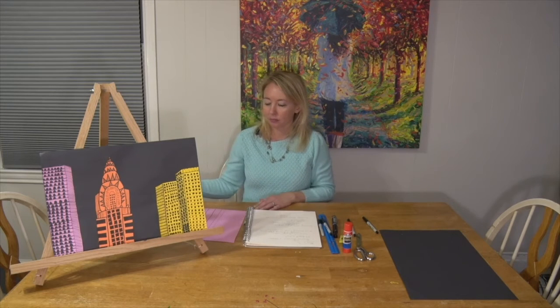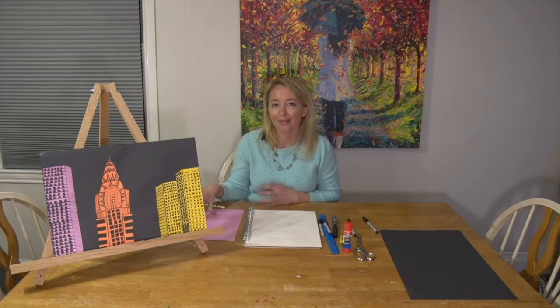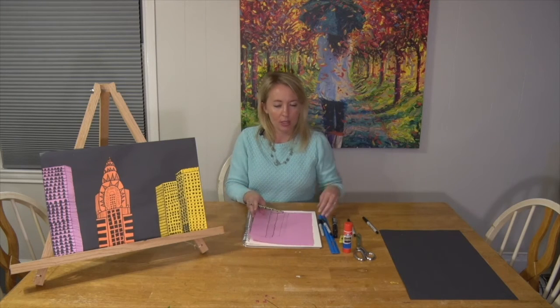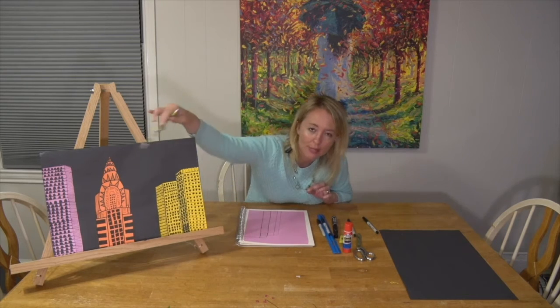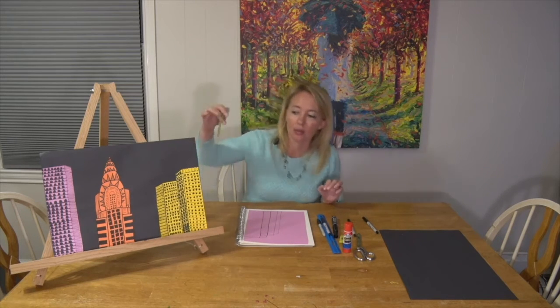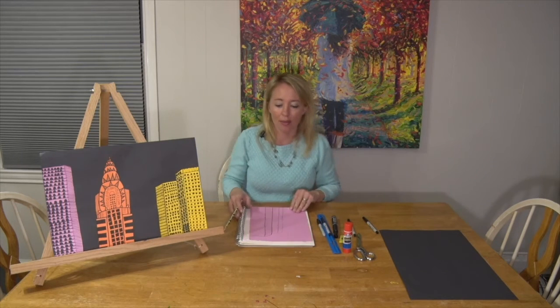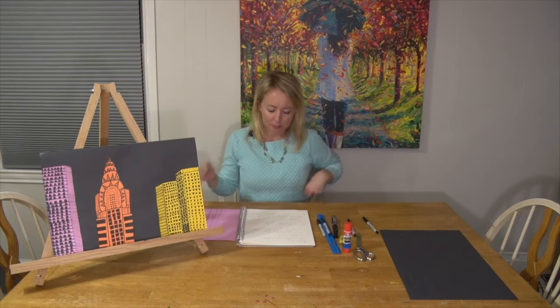Now, this drawing is super simple. I want you to use a ruler if you want to. You don't have to on making the first or the surrounding buildings, the buildings on the edges. Right here, I have two buildings. They're not particular buildings in New York City. They're just two skyscrapers that I've drawn, and I've tried to draw them so that they look 3D.